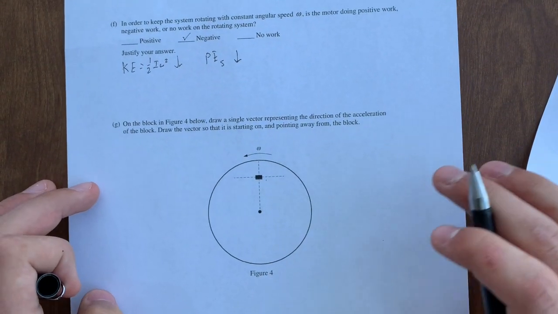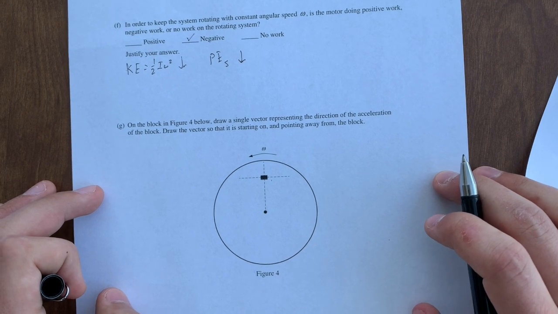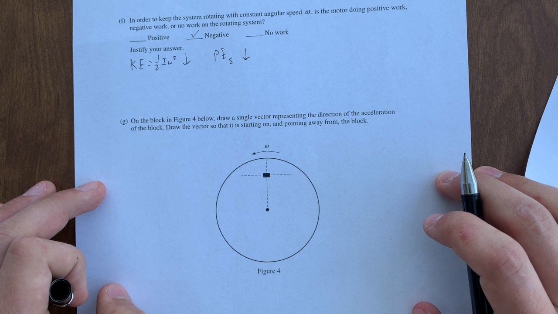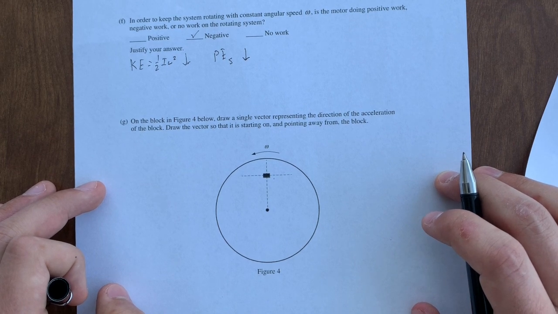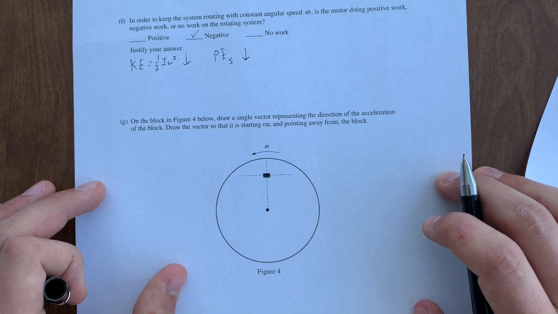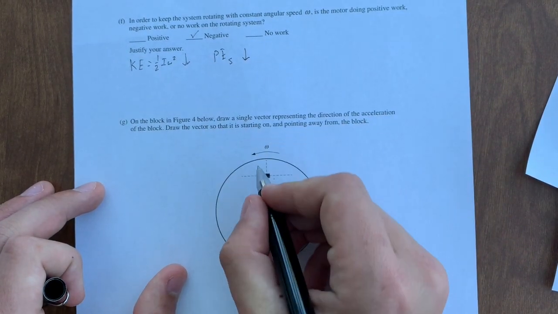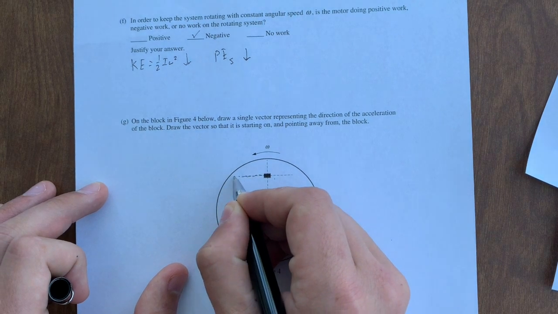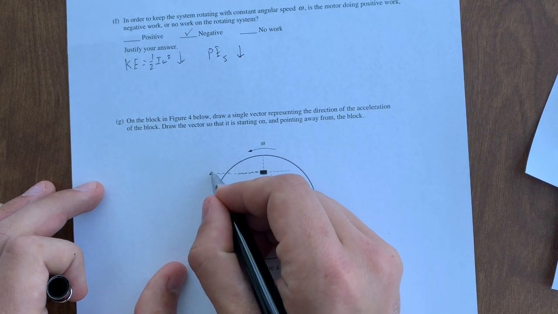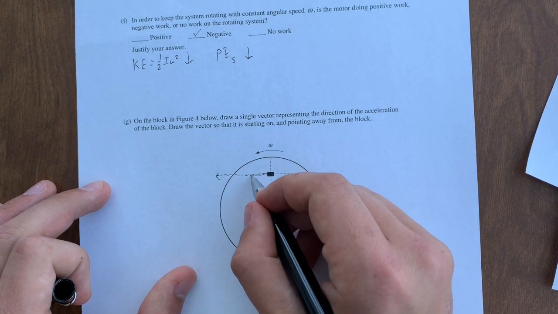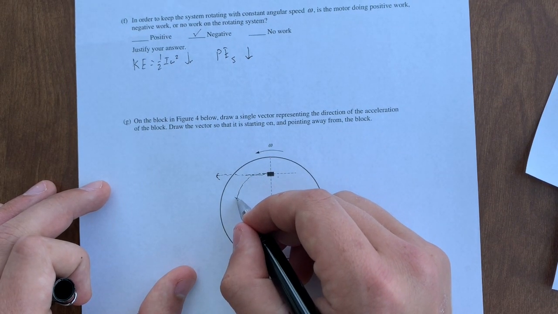Part G. On the block in figure 4 below, draw a single vector representing the direction of the acceleration of the block. Draw the vector so that it is starting on and pointing away from the block. So the law of inertia says that this block in this position wants to go directly in this direction. However, we need it to stay going in a circle, so it needs to travel in this path instead.